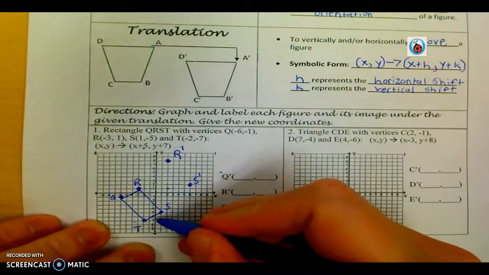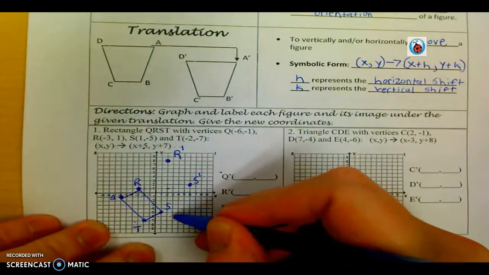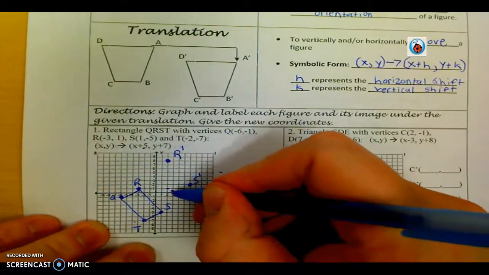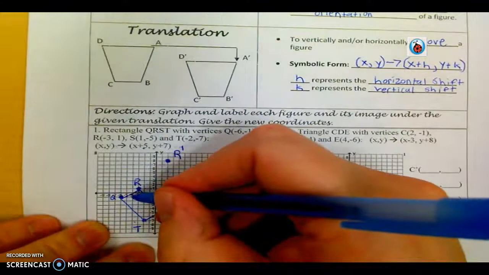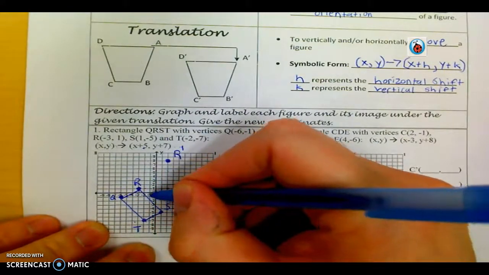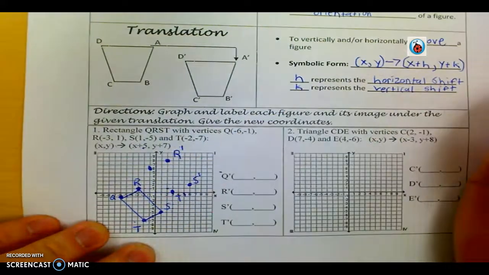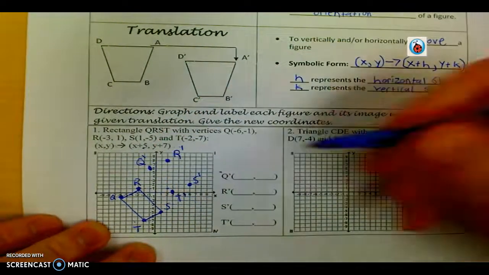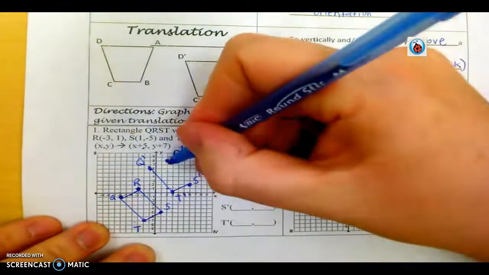Same thing with T. 1, 2, 3, 4, 5. Up 7: 1, 2, 3, 4, 5, 6, 7. T prime. And Q: 1, 2, 3, 4, 5, then 1, 2, 3, 4, 5, 6, 7. Okay, we're going to label that Q prime. And then that is our translated image.